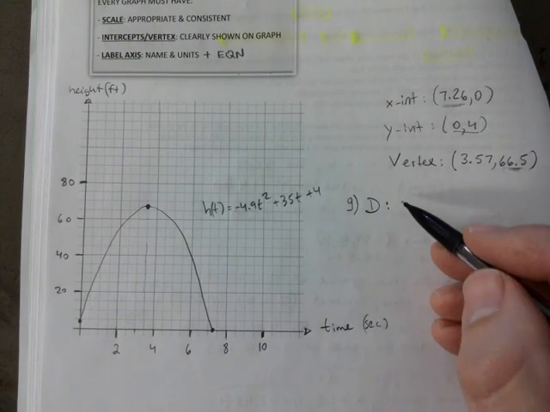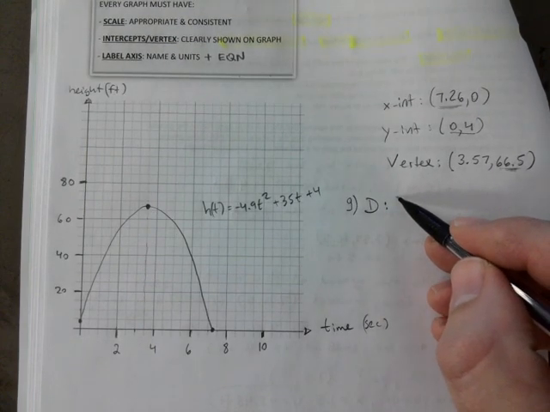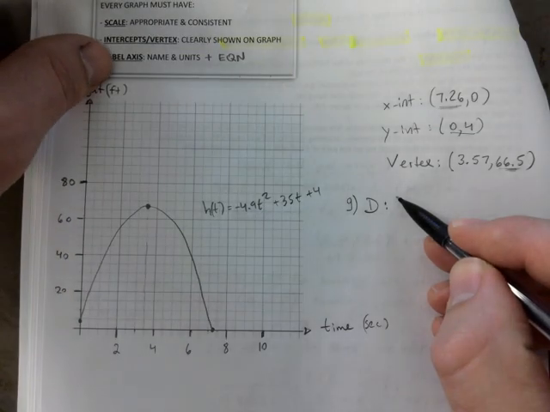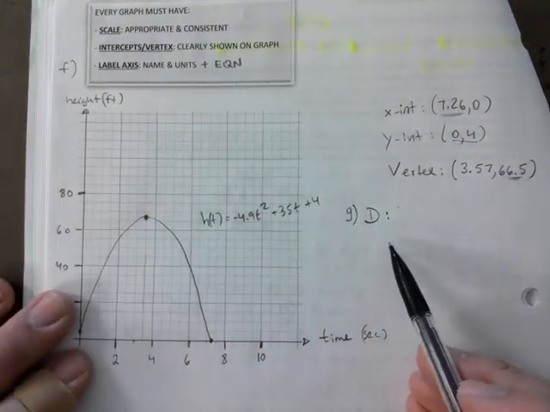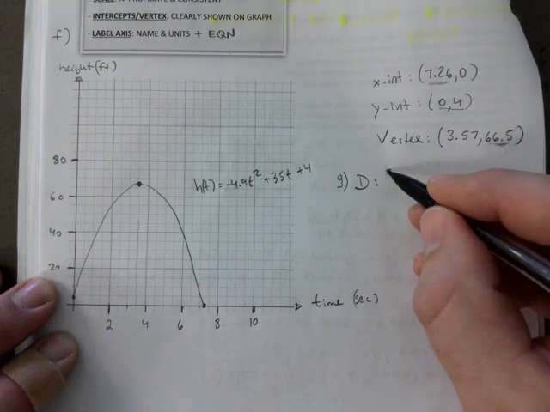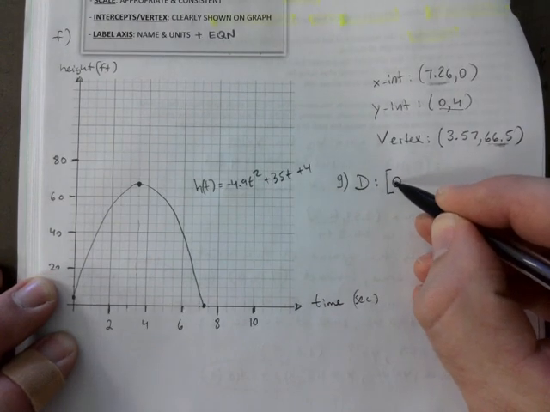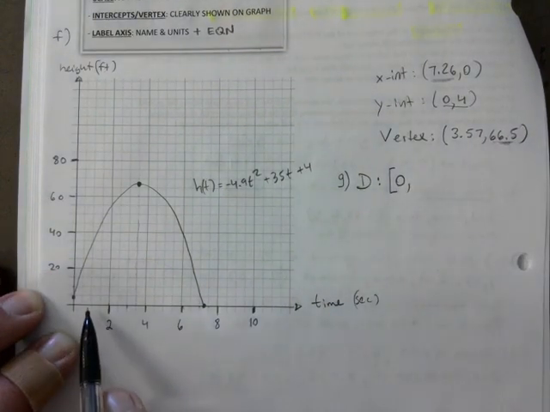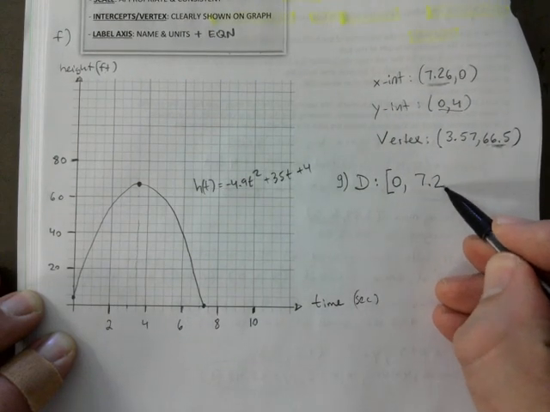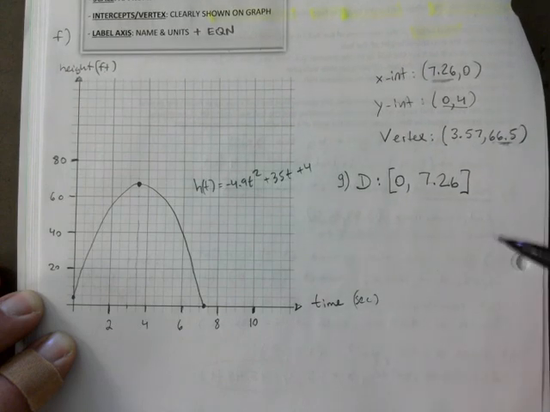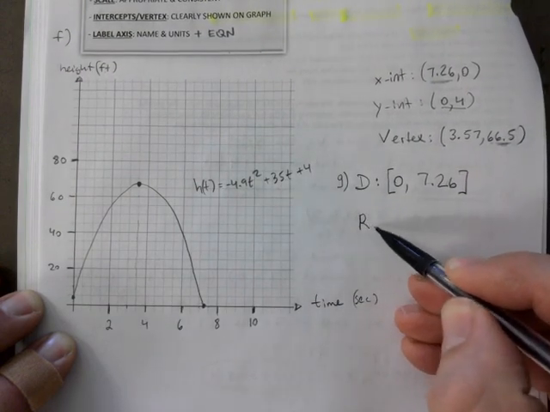My domain would be, sorry, was that G? I'm just going to check because I feel like I make changes. Yeah, so we did F here. That's F, and then G is here. My domain here is not too bad. It would be 0 along the x-axis, right? From 0 to 7.26. I like interval notation, I'm not going to lie to you. But you need to be able to read them both.